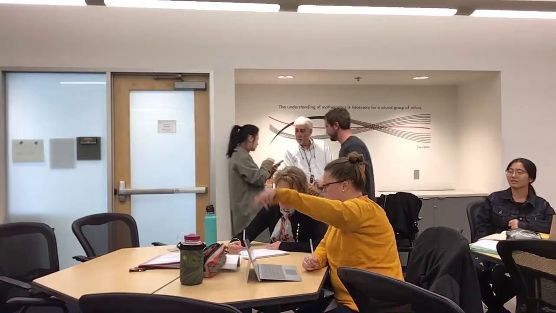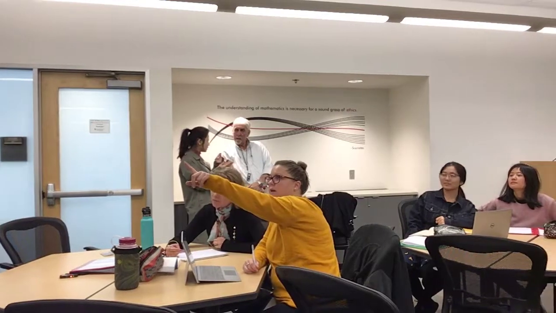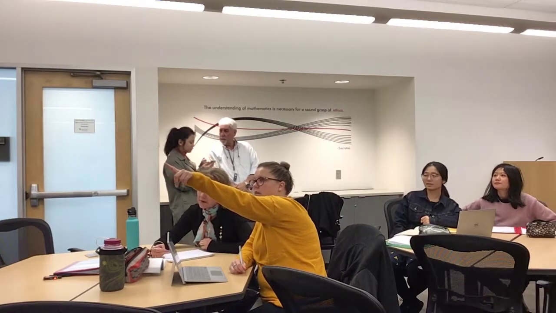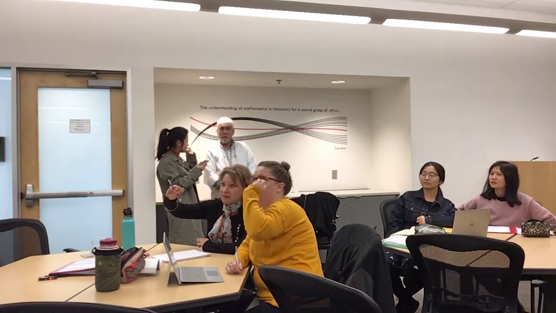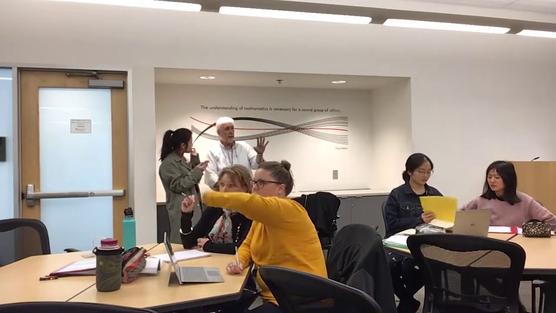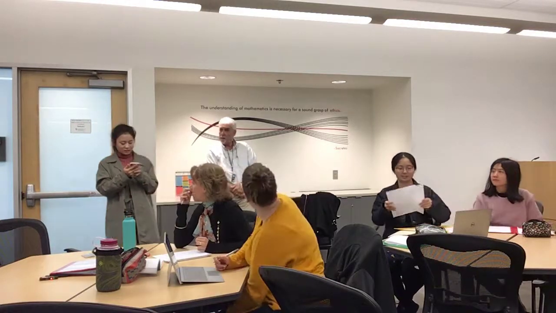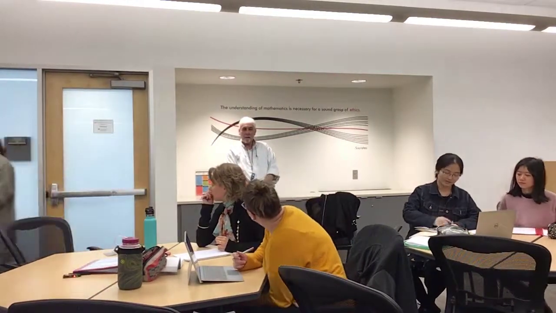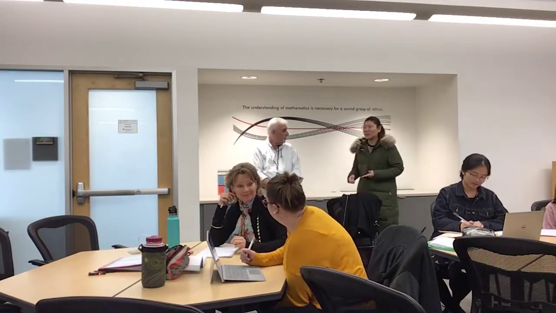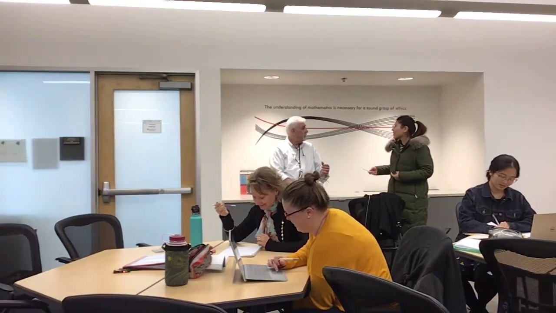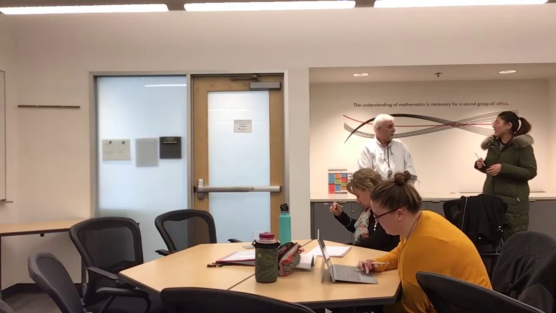Okay, so the question is, just to make sure we're on the same page, we want to show that with 18 vertices, there exists a monochrome square, or a K4. I feel like it's a K4, but I don't know. The one I did was for a square.